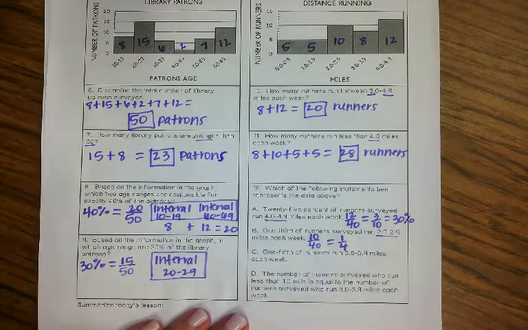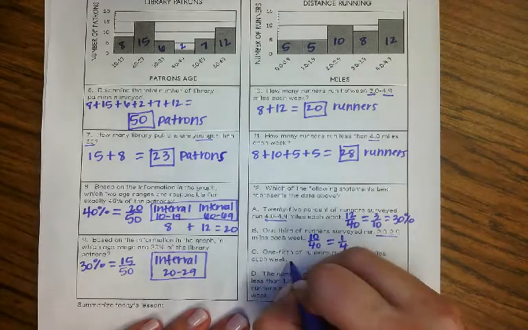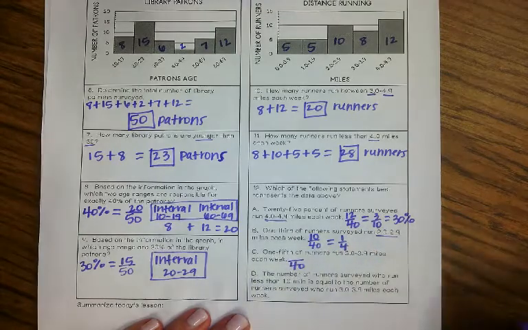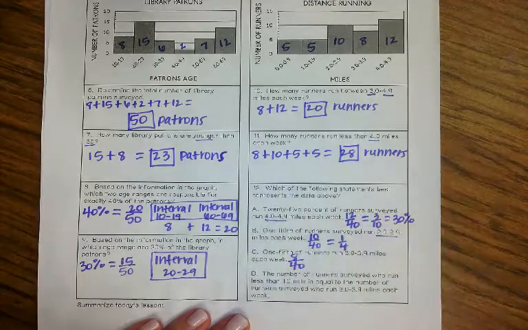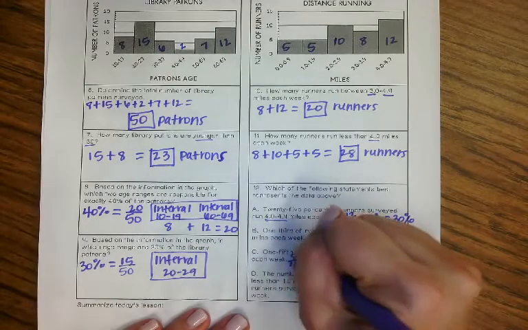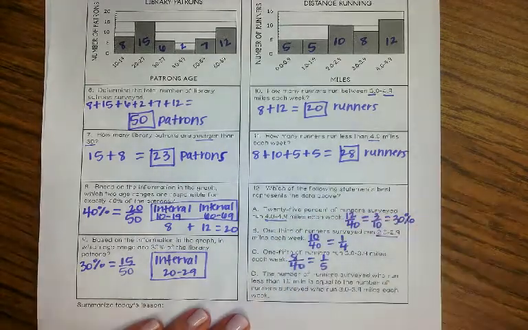Statement C says 1/5 of runners run 3.0 to 3.9 miles each week. So once again, a total of 40 runners, and the interval we're talking about, 3.0 to 3.9, would be 8 runners. If I simplify that, I will get 1/5.